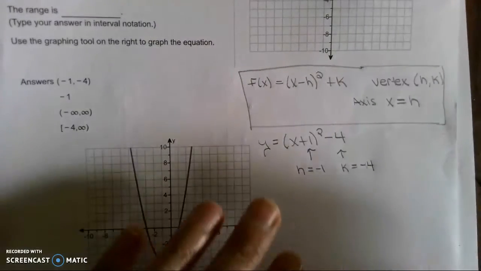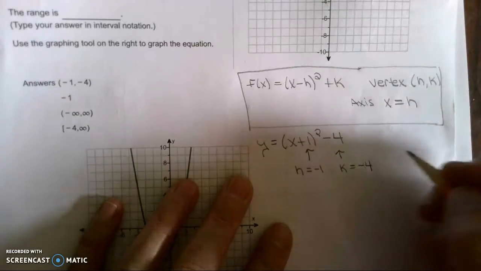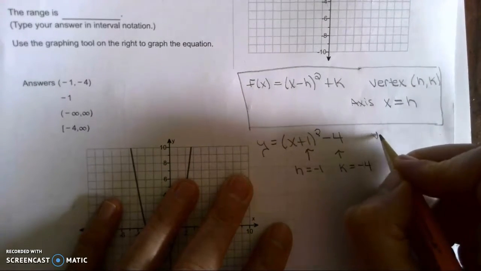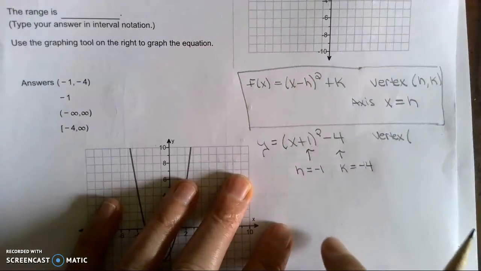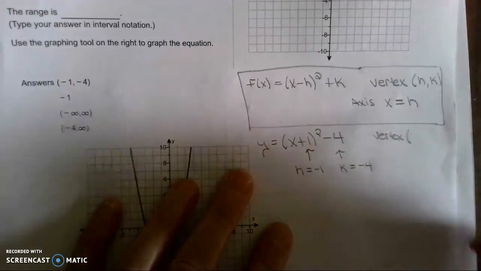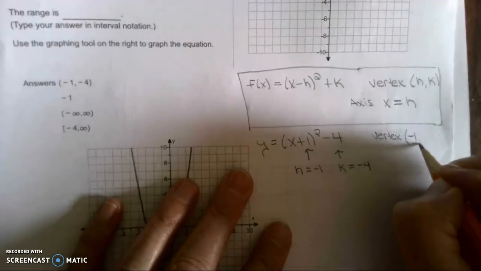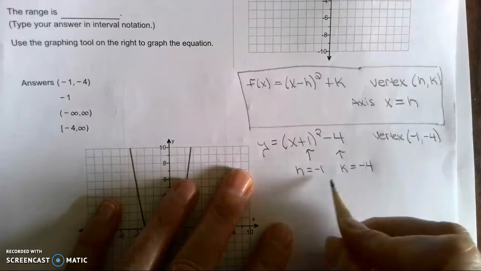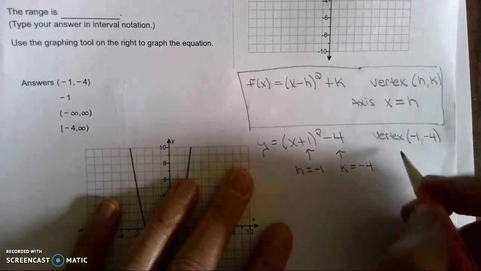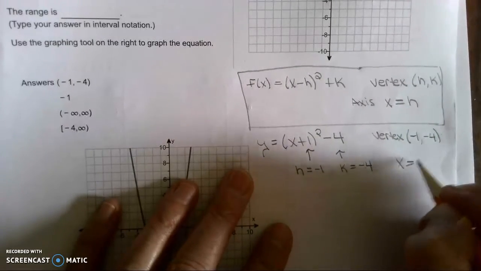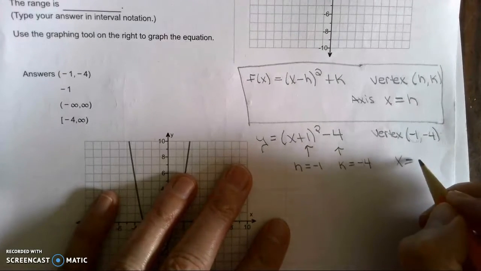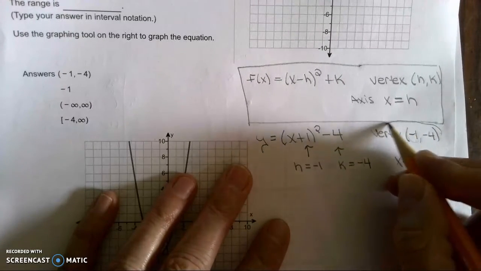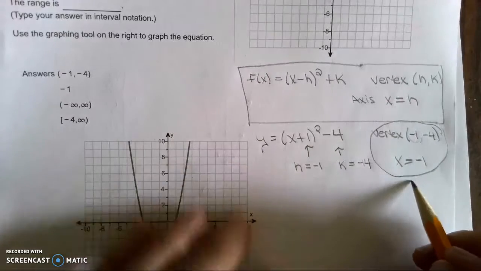So if I start off with this one, the first thing I'm going to do is identify the vertex. The vertex is (h, k), so it's (negative 1, negative 4). Then we're going to find the axis of symmetry. The axis of symmetry is always x equal to the h value, the x value of the vertex, so x equals negative 1. Okay, so these are the two bits of information that we have so far.